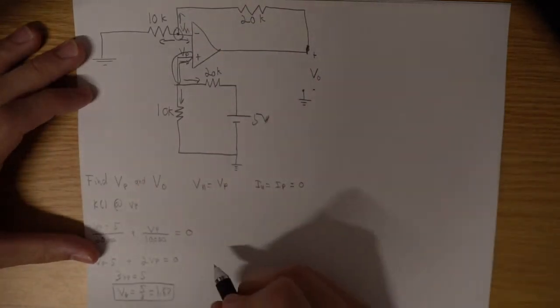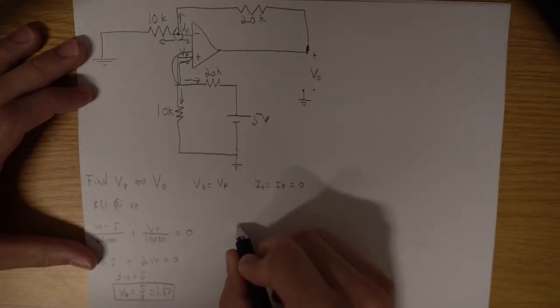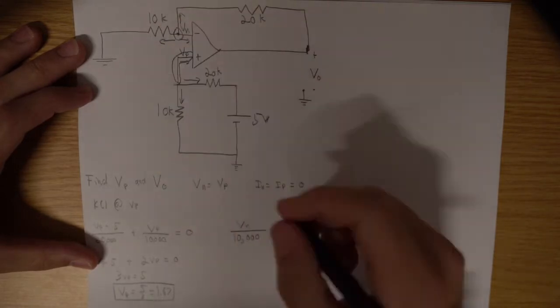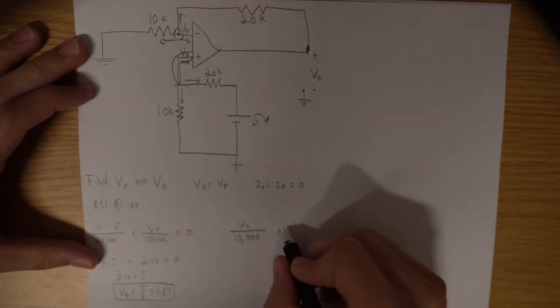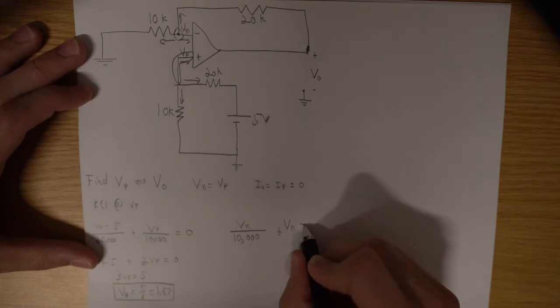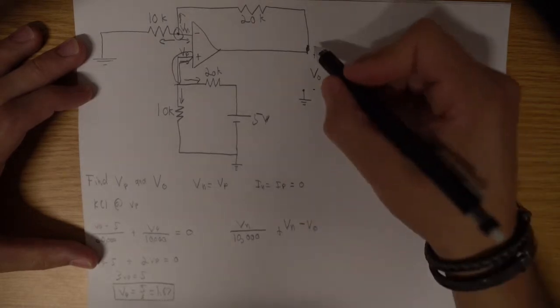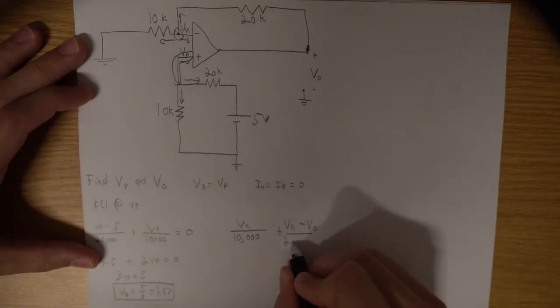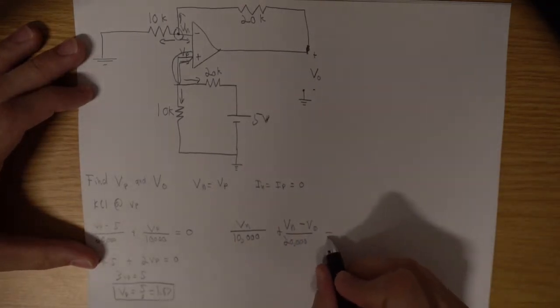Let's start with the one going to ground. That's going to be a simple equation. We just have Vn over 10,000. For our second one, we're going to have Vn minus Vo, which is the voltage at this node, over 20,000. Because again, it's KCL, we know it's going to be equal to 0.